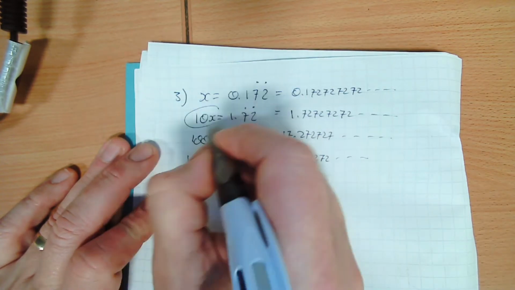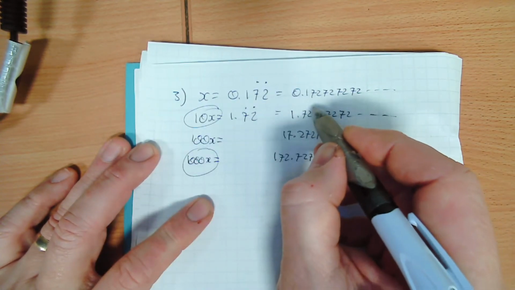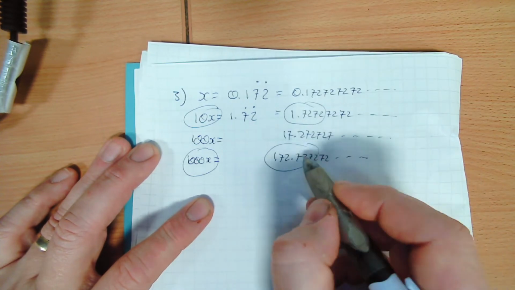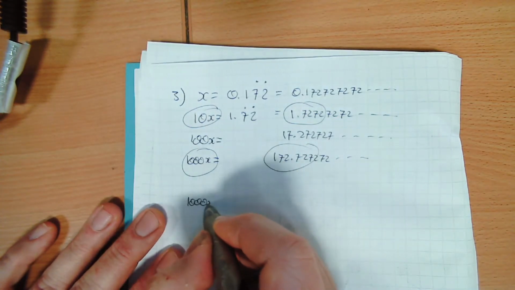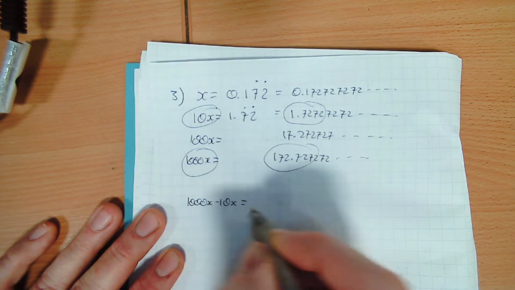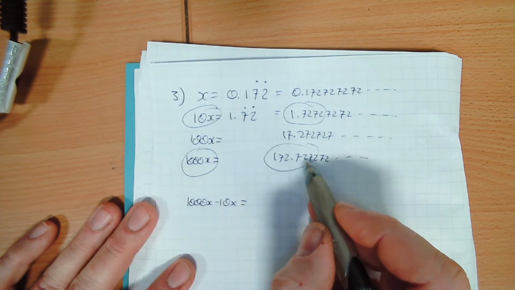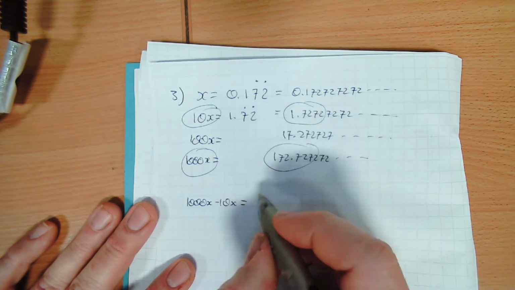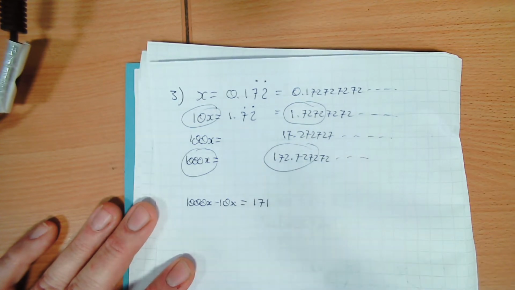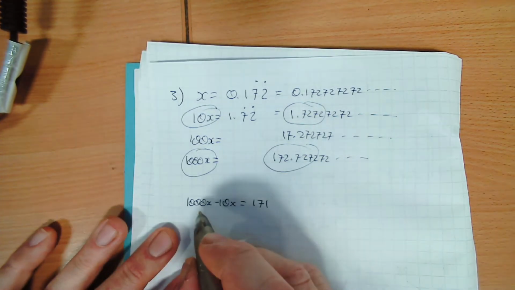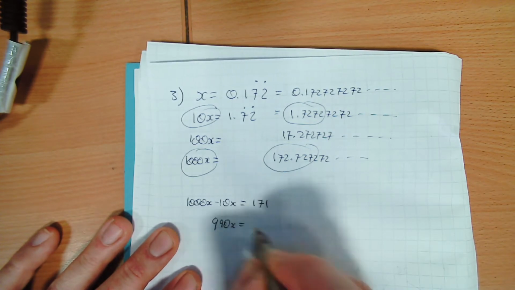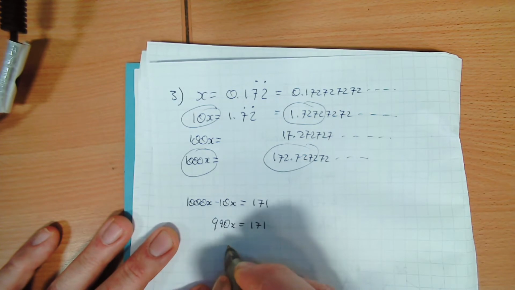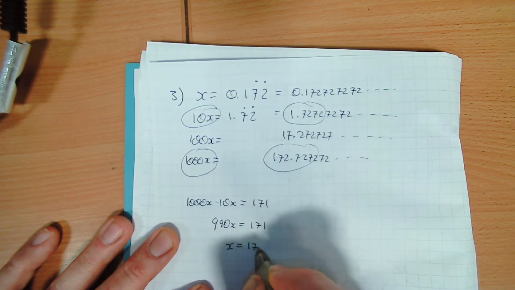So I'm going to use 10x and 1000x because my decimal parts are the same. So 1000x minus 10x is 172.72 recurring minus 1.72 recurring. That's 171. 1000 minus 10, 990x is 171. Divide both sides by 990.